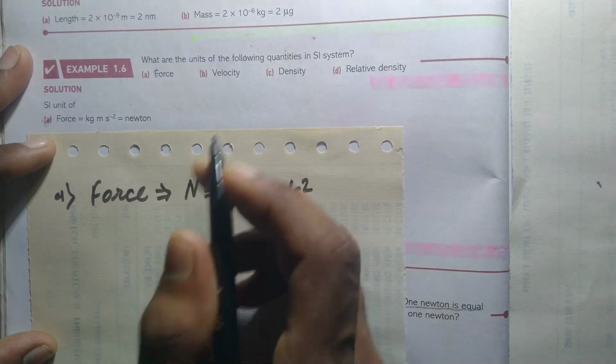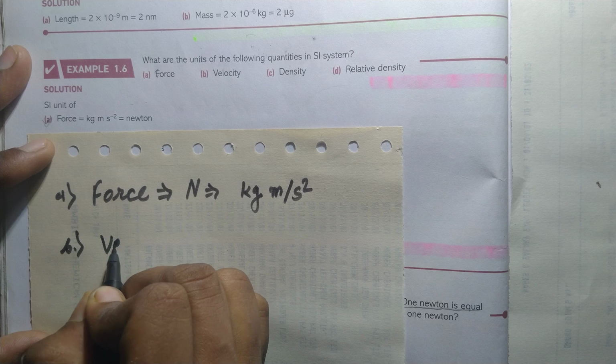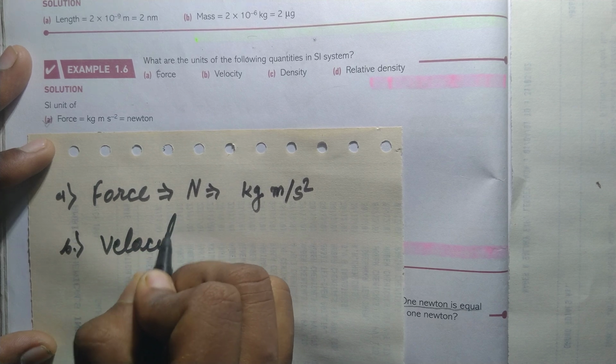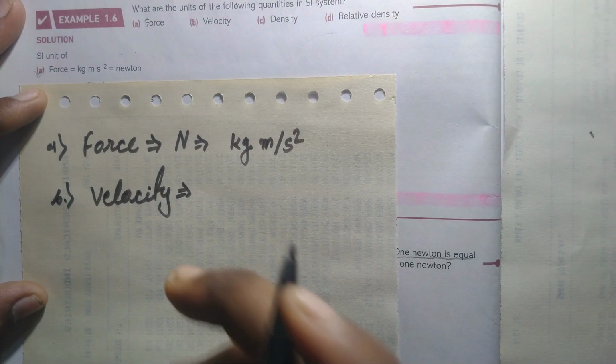Next is velocity. Velocity is displacement upon time.